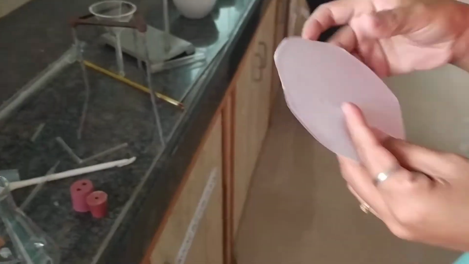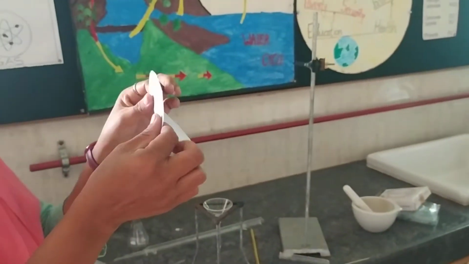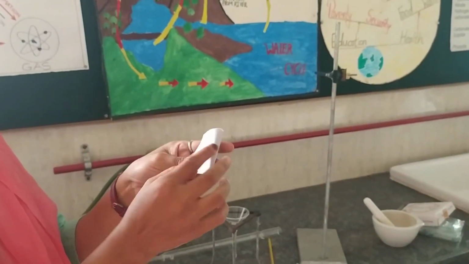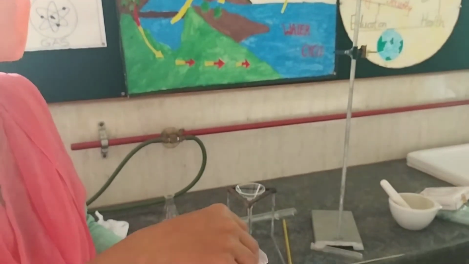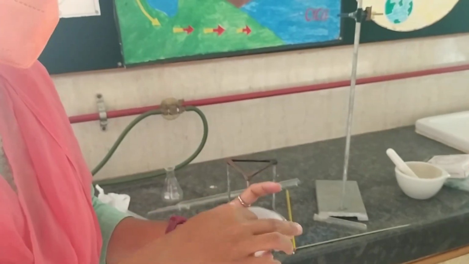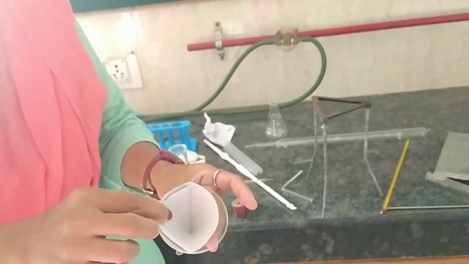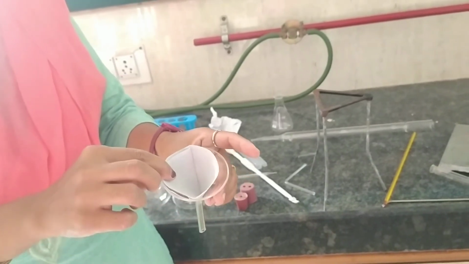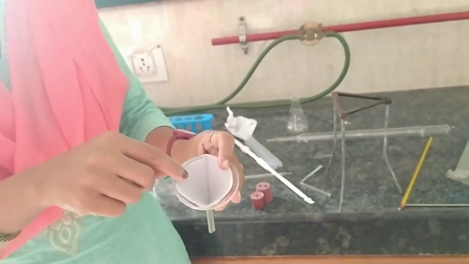Whenever filtration is done, the filter paper is folded in this way. See, this filter paper is first folded and again folded in this way. By keeping 3 sides on one side and 1 side on the other, it is kept in this funnel in this way. And then we do the filtration. Whenever we do a filtration experiment, crystallization, we have to use this. So these are the filter papers.